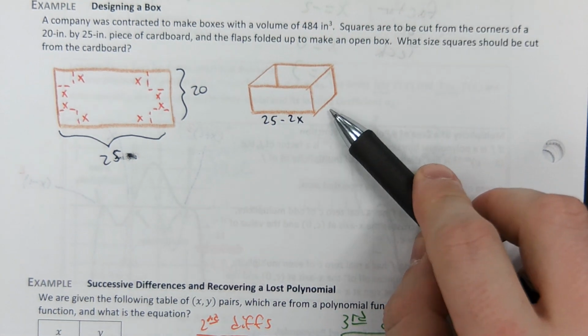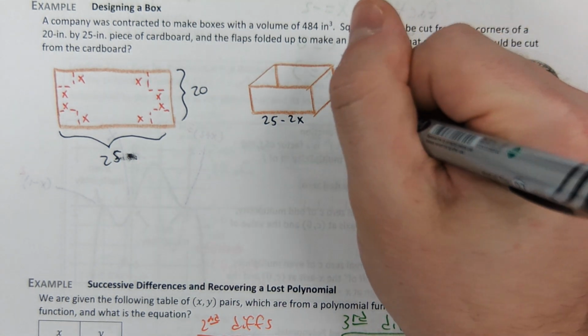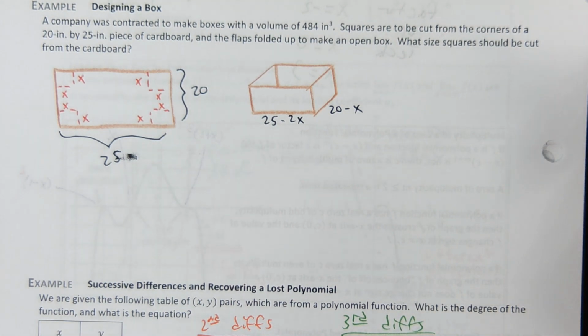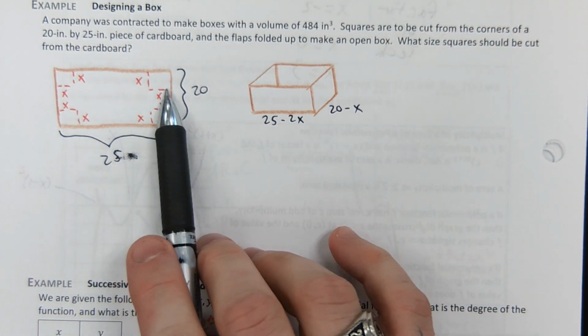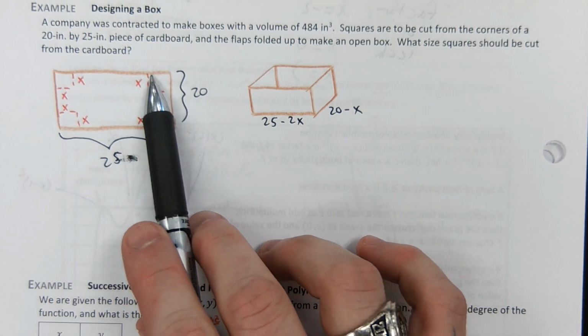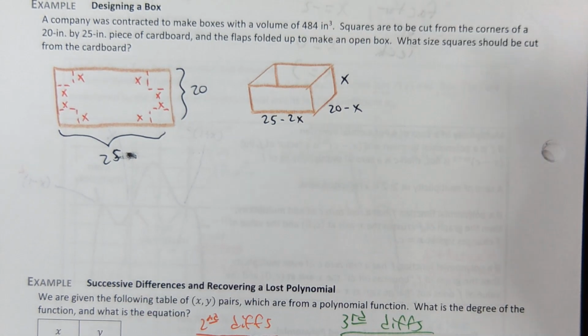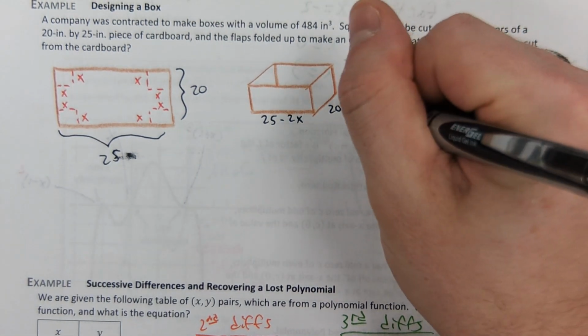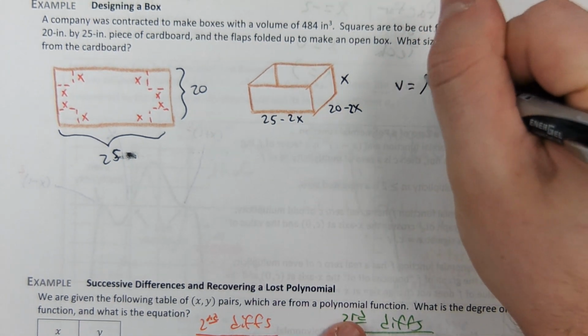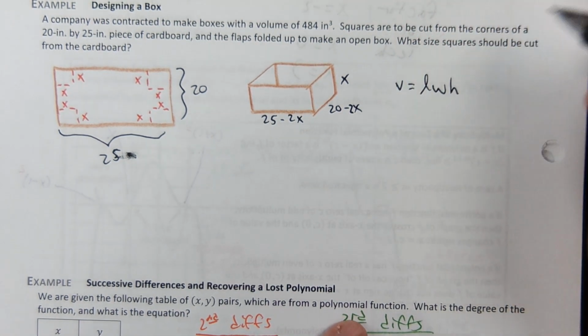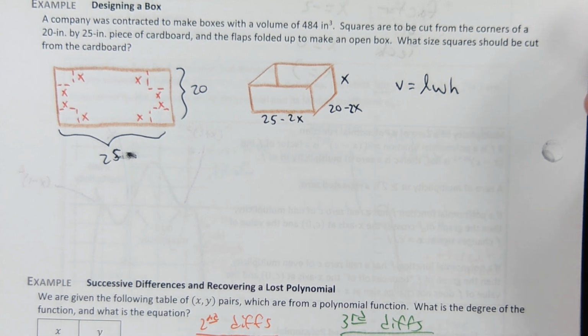This length was 20, and when I stamped a couple of x's off, the same thing happens, so 20 minus 2x. And the height of the box is what's created when this flap and this flap come together. That is x. The volume of a box, all boxes, is length times width times height.